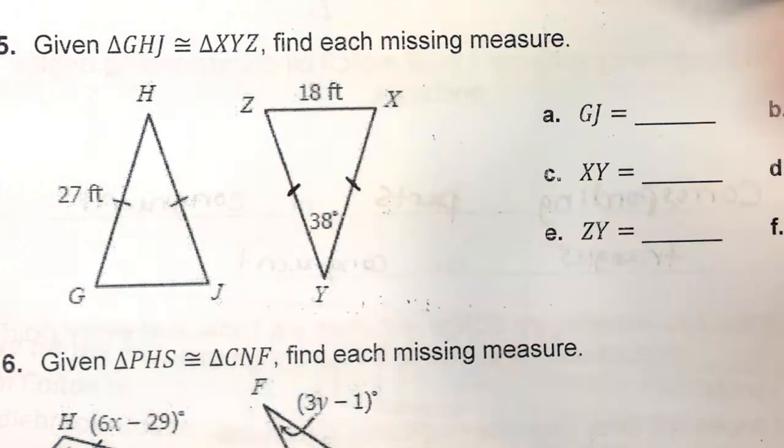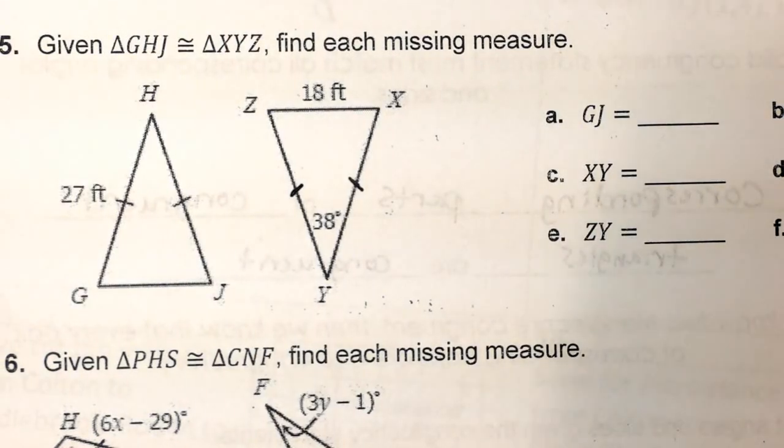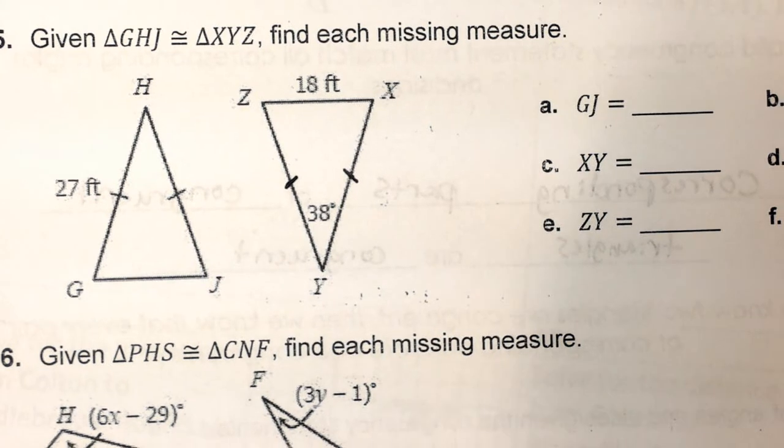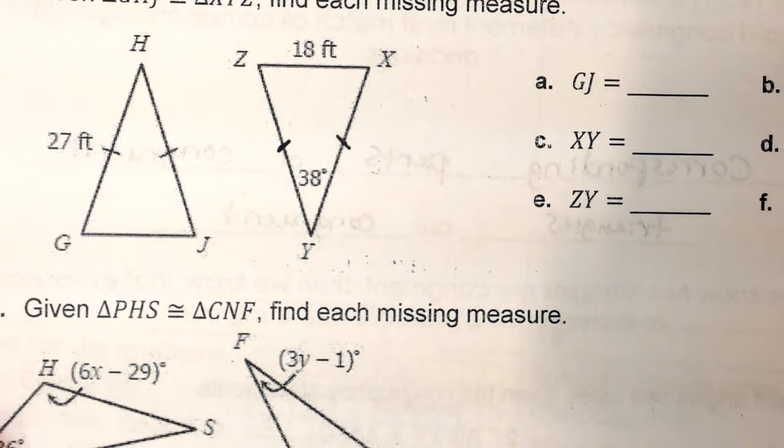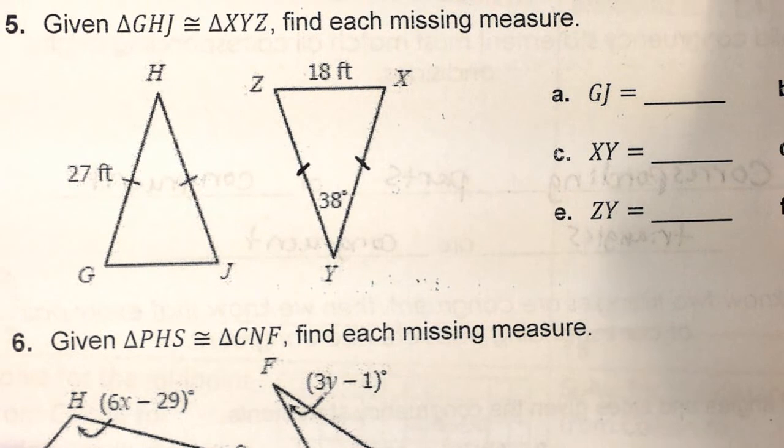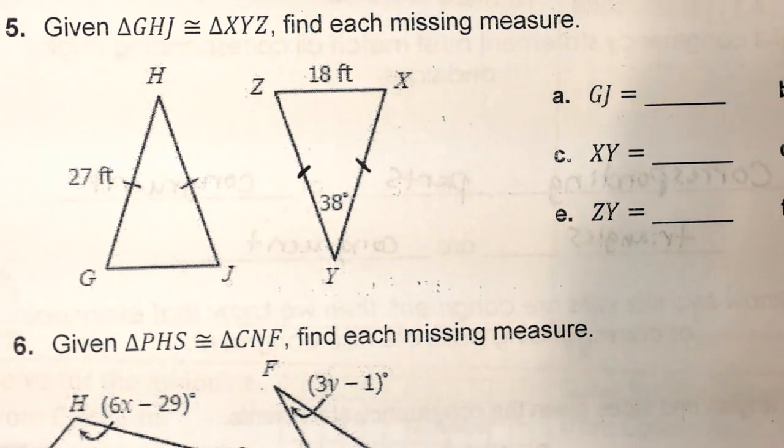We know it's going to be a sign over here. So we can start moving stuff around. Like I said, let's label first before we even try to do all that other stuff. HJ. What's that side going to be? 27 feet.